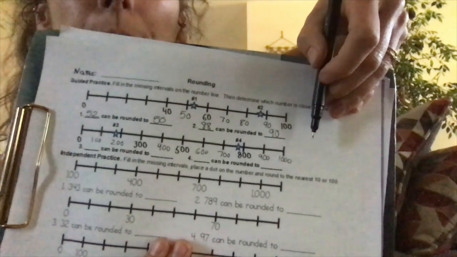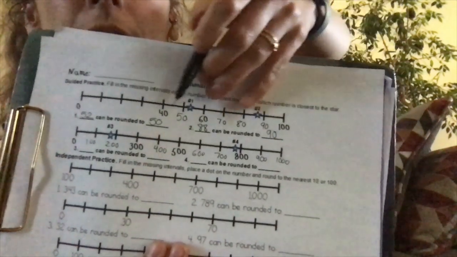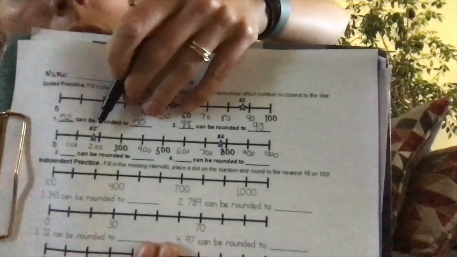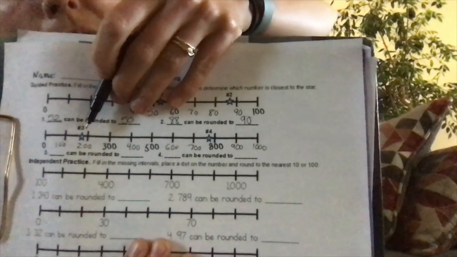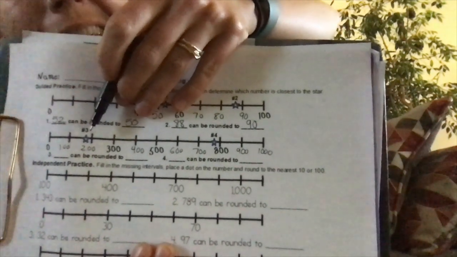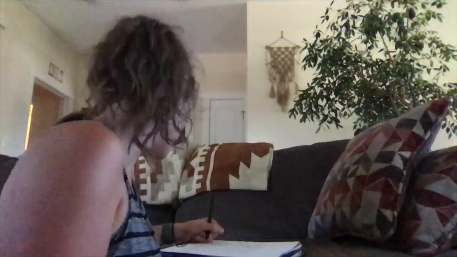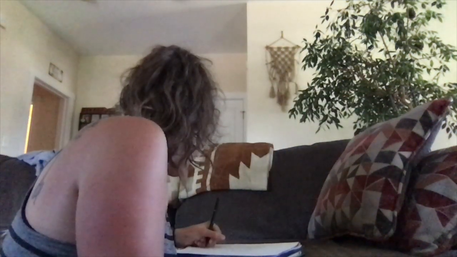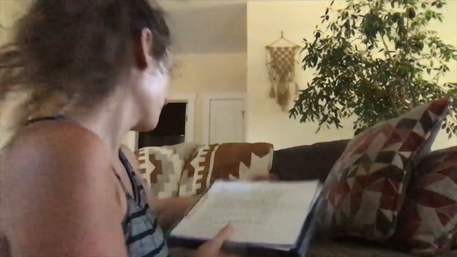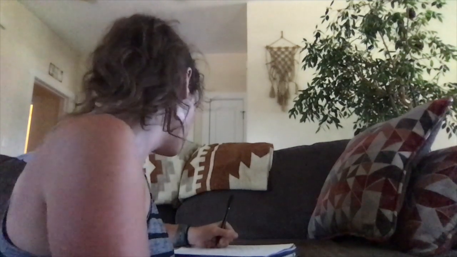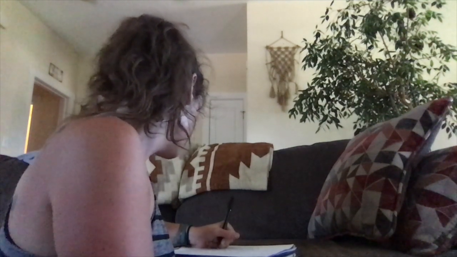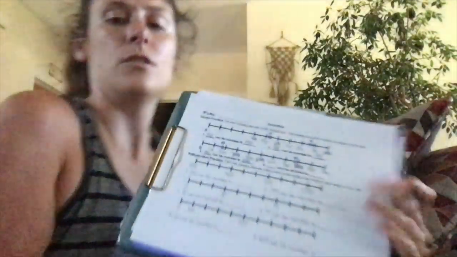So let's take a look at number 3. Number 3 is over here. So our star is probably at about 190. So we're going to write 190. And would you round that to be closer to 100 or is it closer to 200? Looks closer to 200 to me. So we're going to write 190 can be rounded to 200. So it'll look like this.